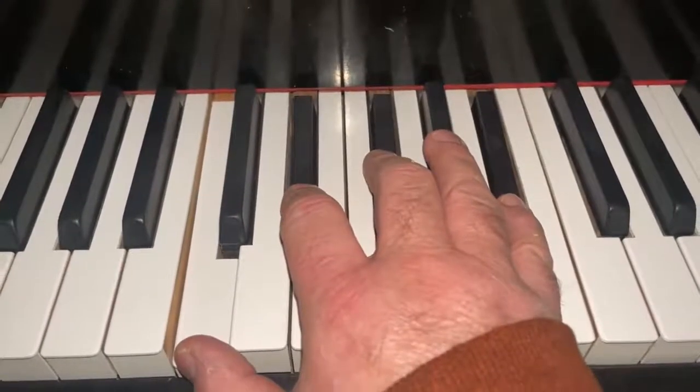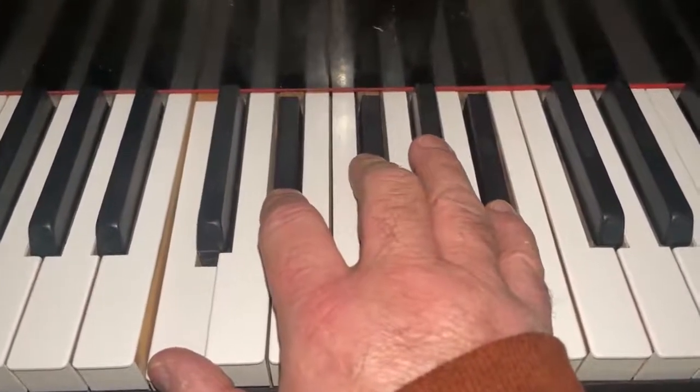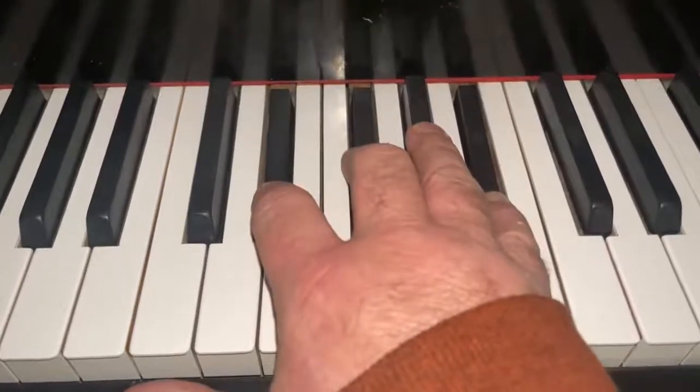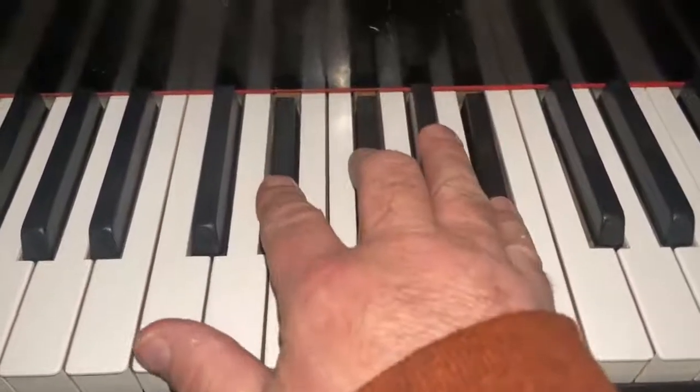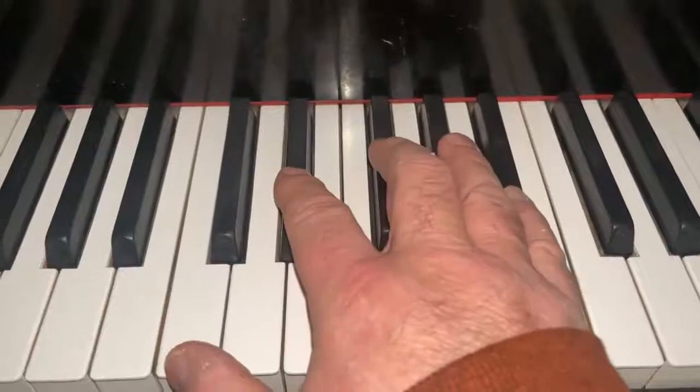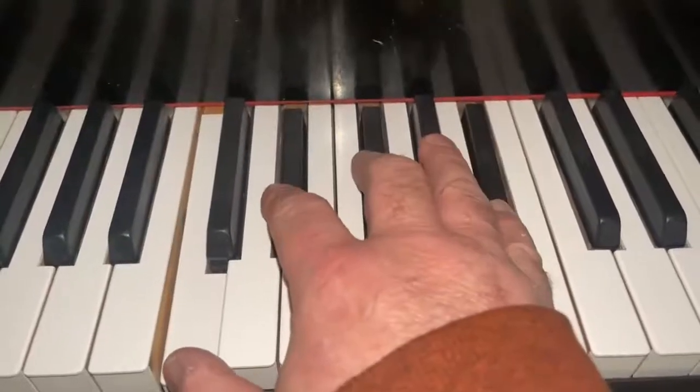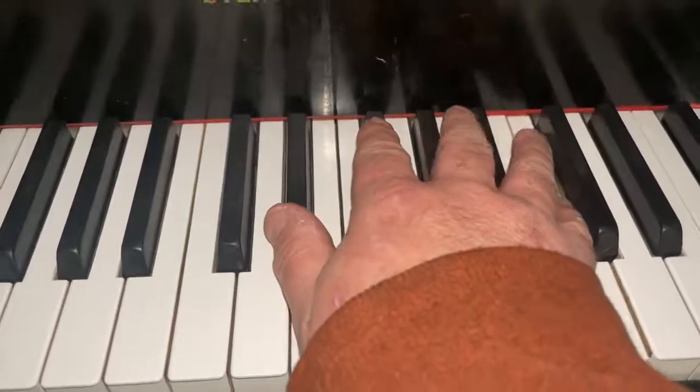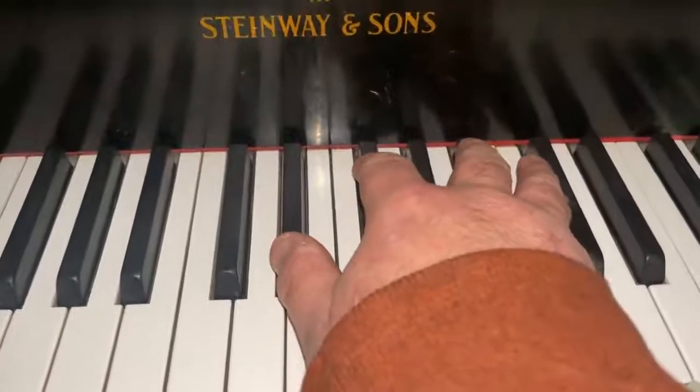But here, C half diminished, but in the middle of the half diminished chord is this minor triad. So if we take this C up an octave here, then we actually get E flat minor 6.